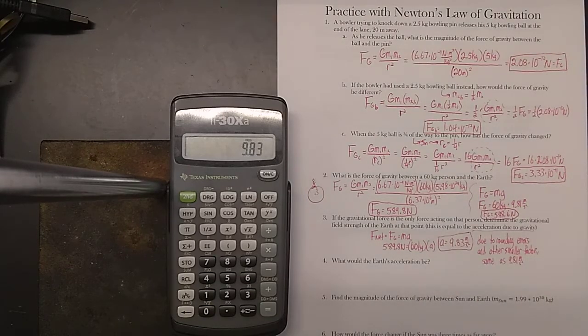Now here's an interesting question. What would Earth's acceleration be? You might be like, what? What do you mean? Earth doesn't accelerate towards us. Well, yes, it does. Because the Earth and us are interacting via the force of gravity, the force that the Earth puts on us is the same as the force that we put on the Earth.